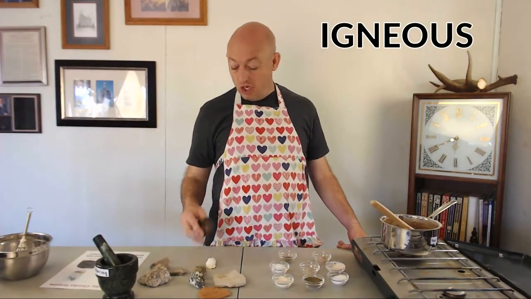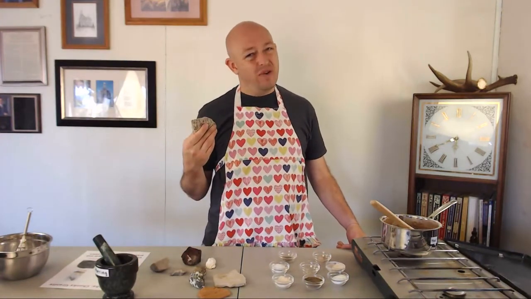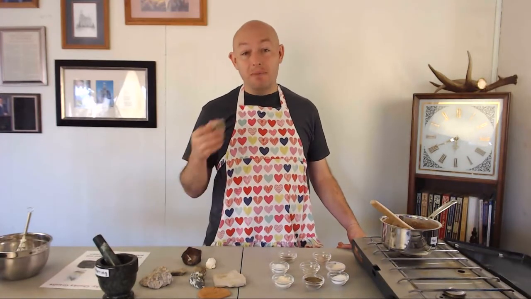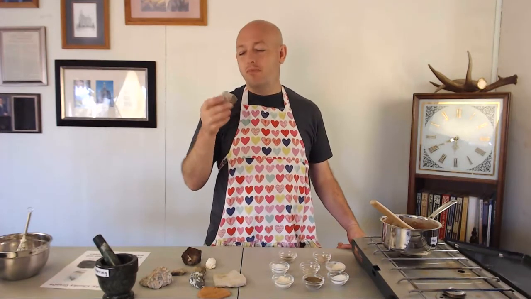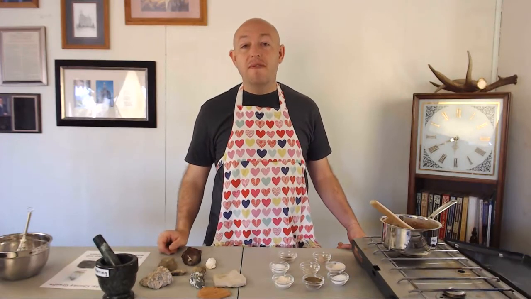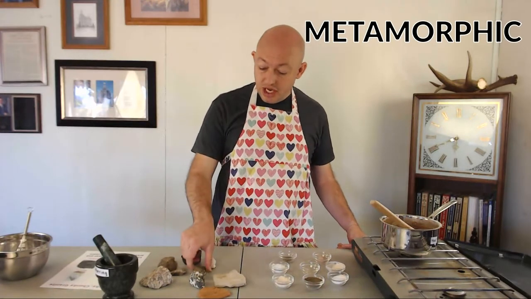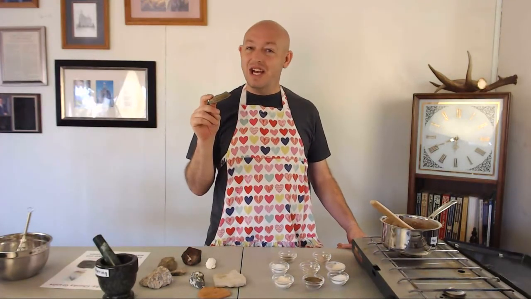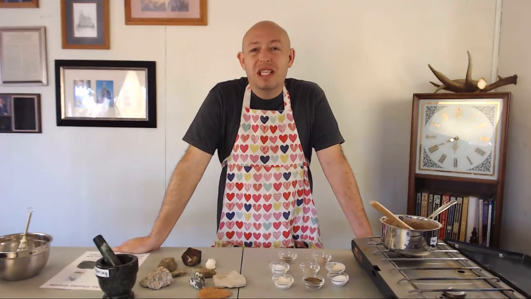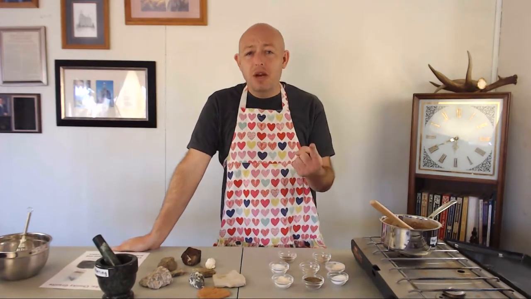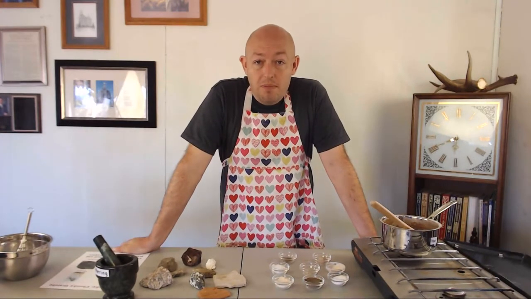Igneous rocks are obsidian or granite. Don't take it for granted. And pumice. You know that rock that floats? You didn't know there's rocks that float? Yep, this is one of them. And finally, our third type of rock, which is metamorphic. Things such as gneiss. Hey, that's a nice rock. Or marble. So those are the different types of rocks: sedimentary, metamorphic, and igneous.